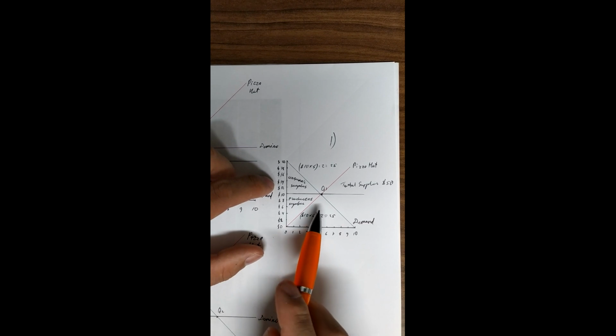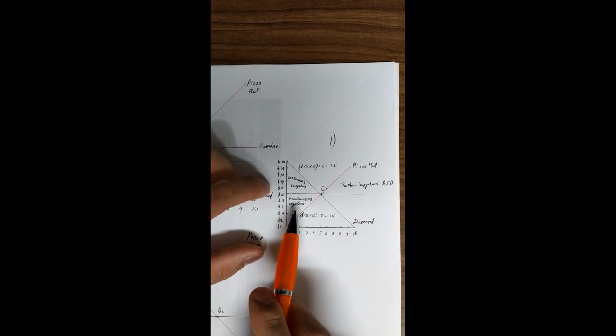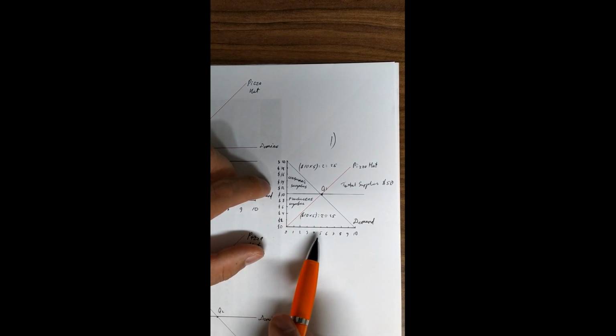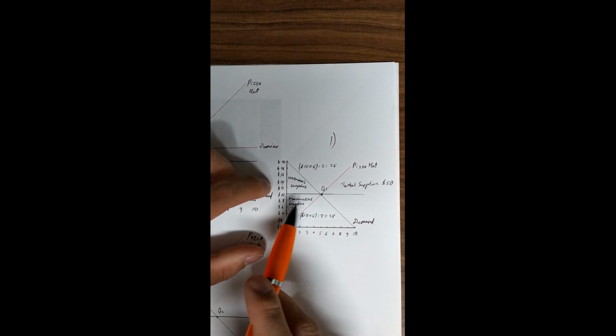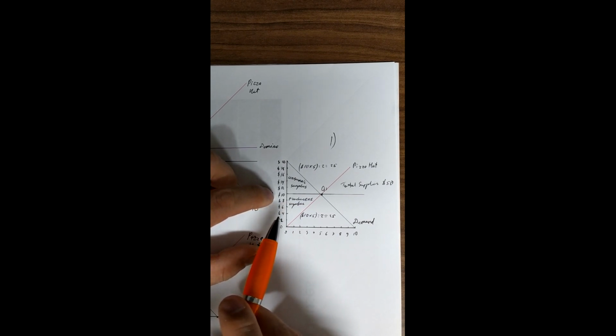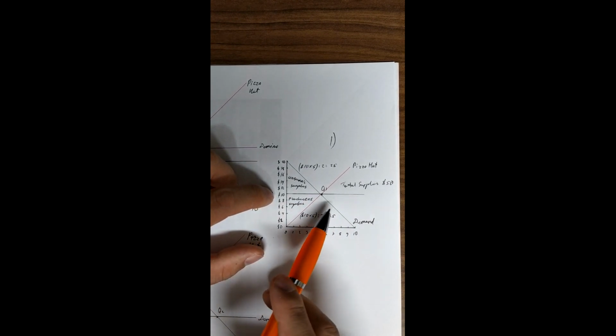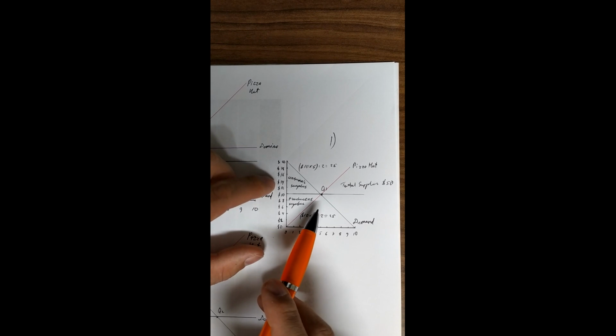At the equilibrium price, $10 per pizza, 5 people can buy in our market. That's why our total surplus is efficient. So we can calculate our consumer surplus and producer surplus.